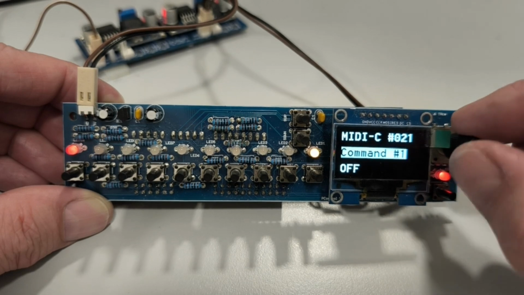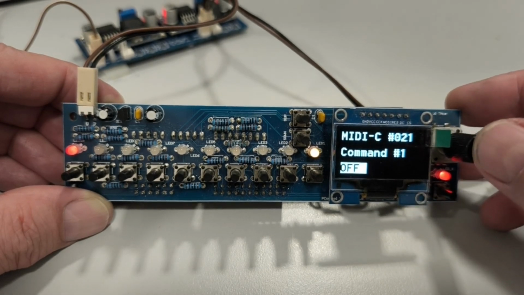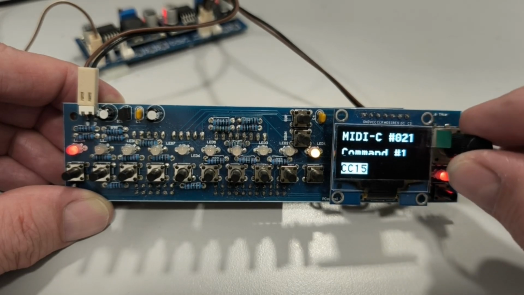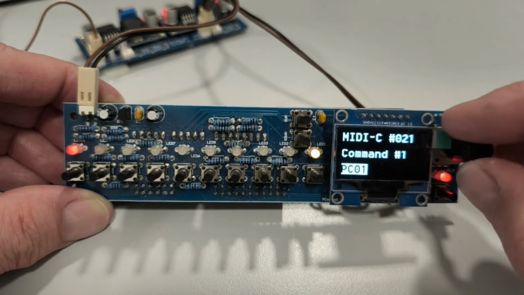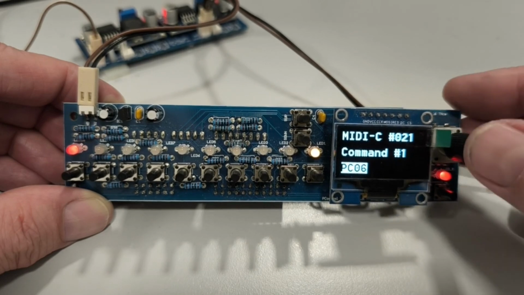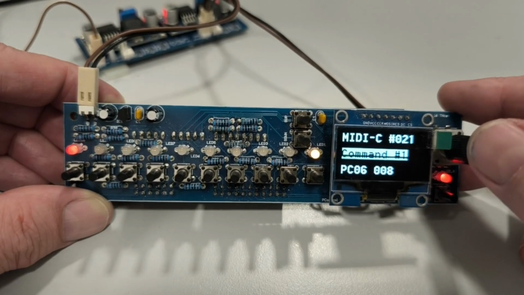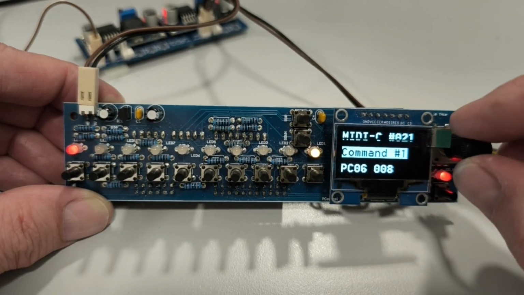When you are in program mode, press down the rotary encoder to get into the MIDI control program menu. By turning the knob left and right, you can select a specific command you wish to program. Press the encoder again to get to the second part of the command.